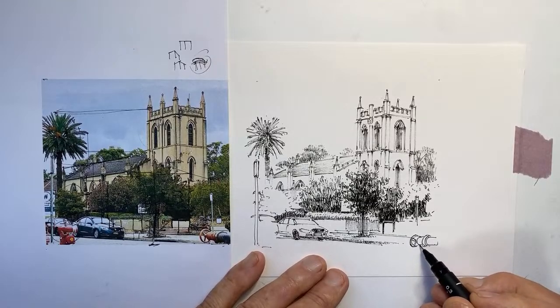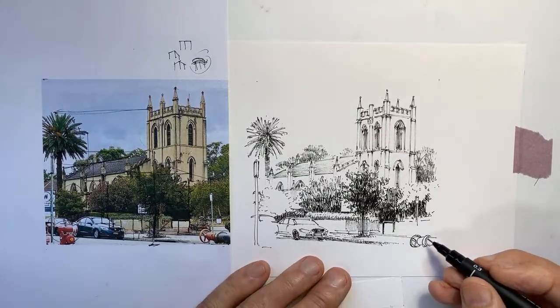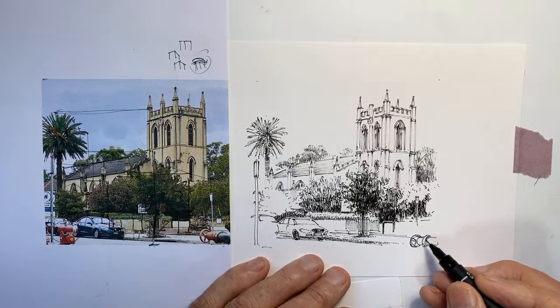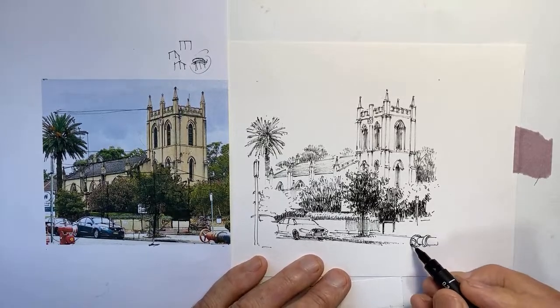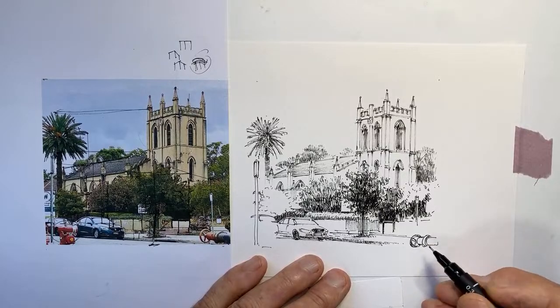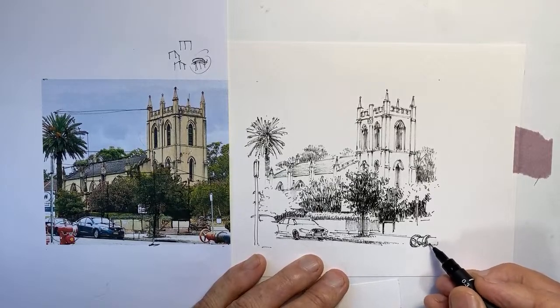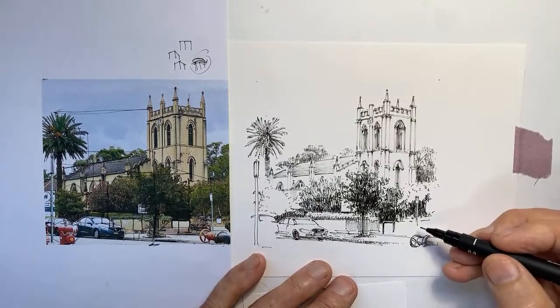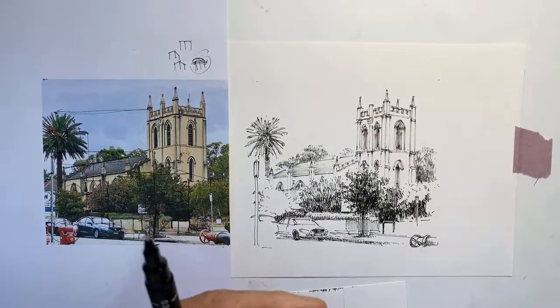Oh well. Win some, lose some. Where's my 0.2?